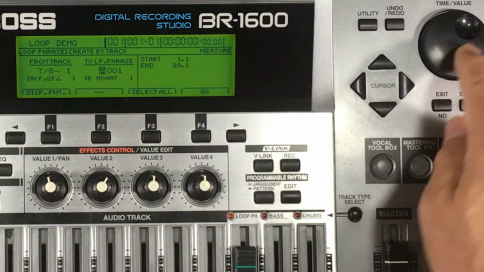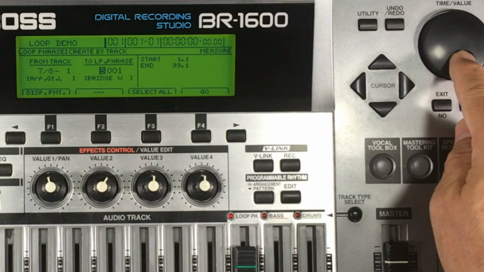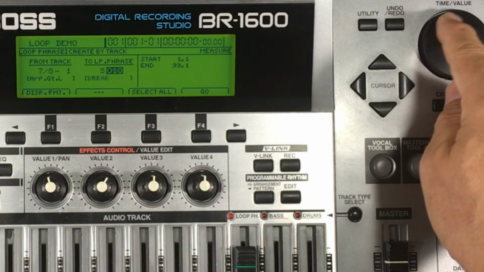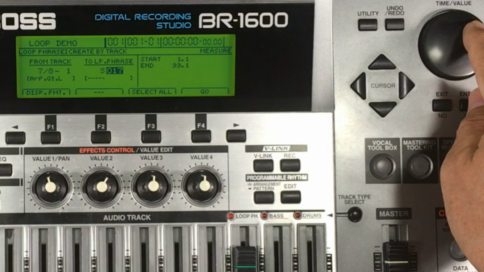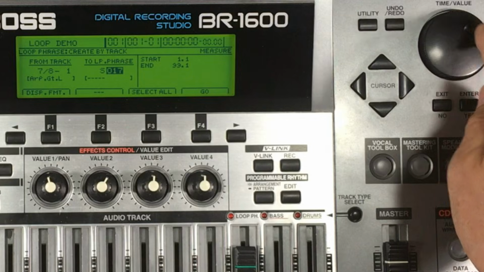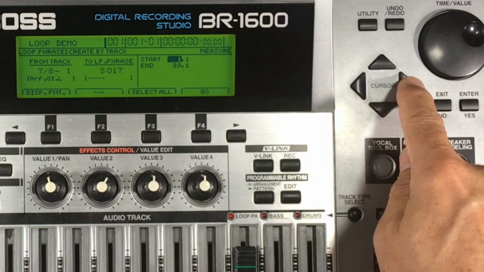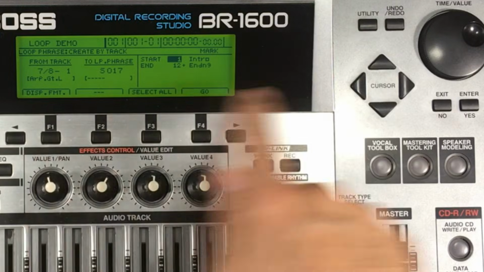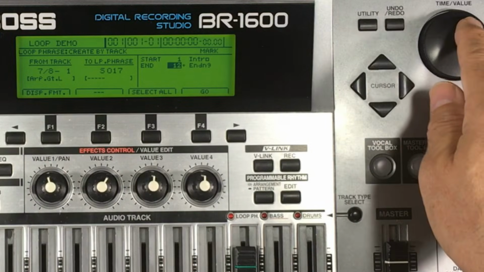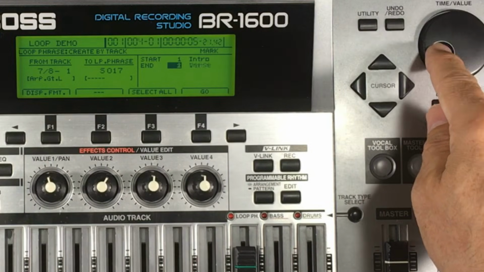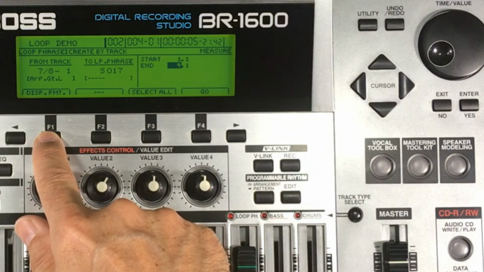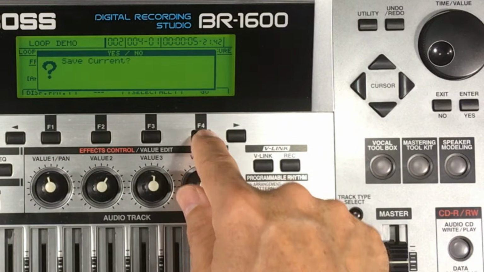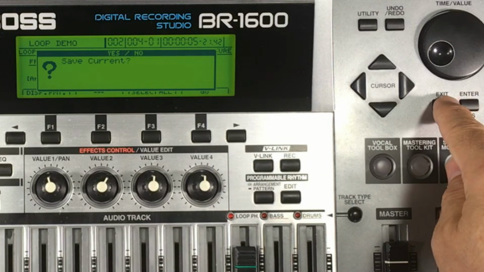Bank A to H are available to use on any future song, while Bank S is for the current song only. Any existing loop already in the save location will be overwritten. Set the start and end points using the display format button to switch between measures, time, or markers. Press F4 Go to create the loop.